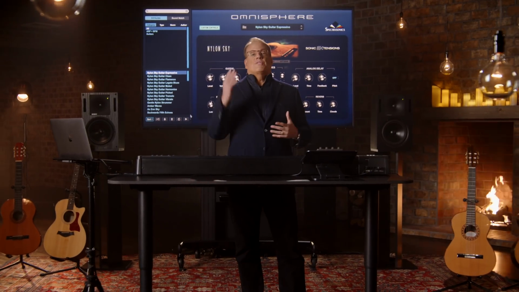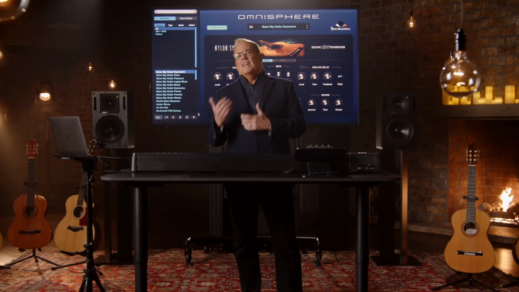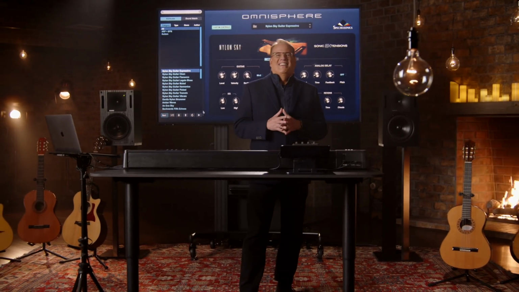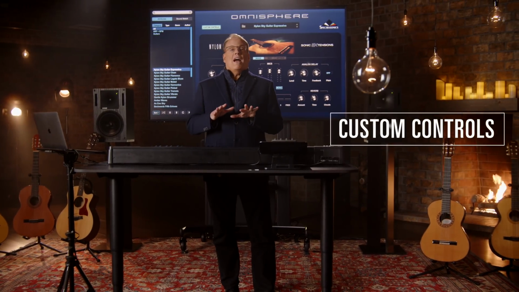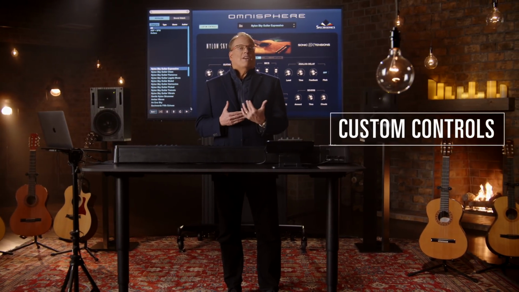That is so much fun to play, and it's incredibly responsive to your touch. And that's because of the super deep, detailed sampling, round robins, articulations, release noises, legato. We'll get into all of it. Okay, so now let's take a look at the special custom controls that we have for the main guitar sounds and see where we can go with it.